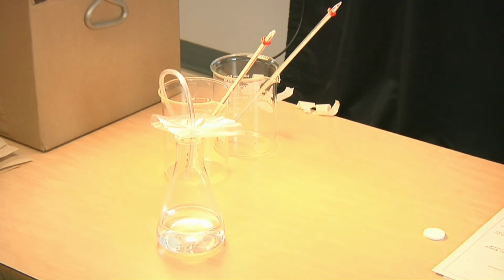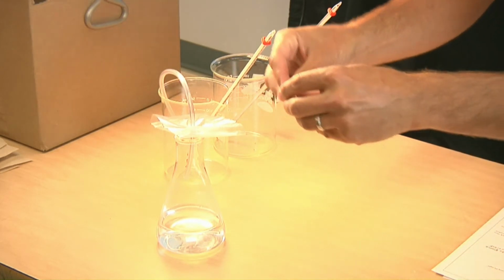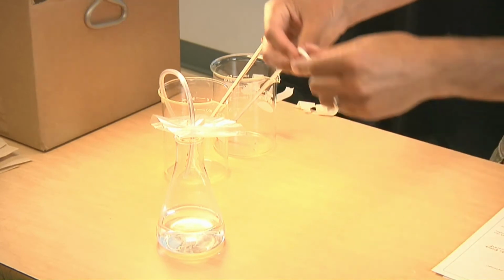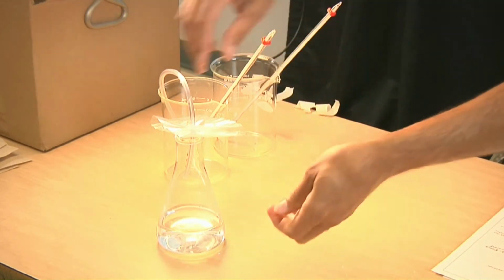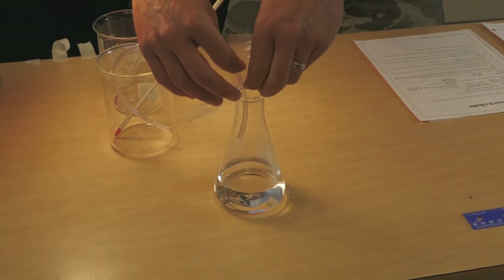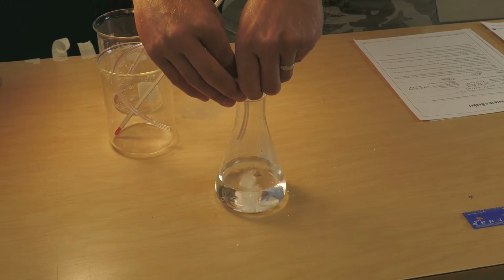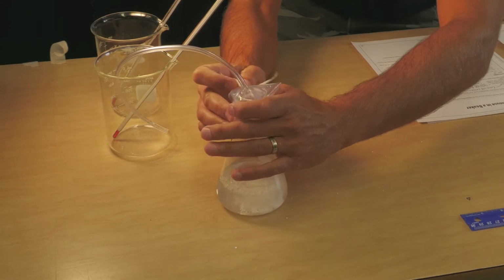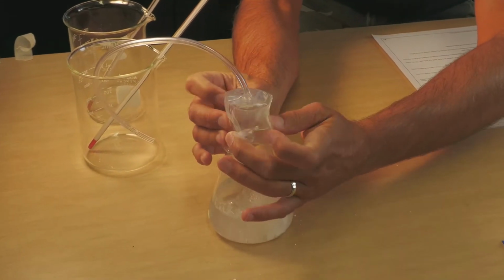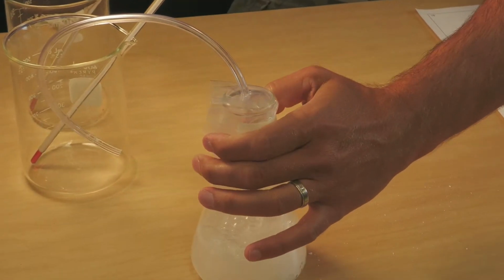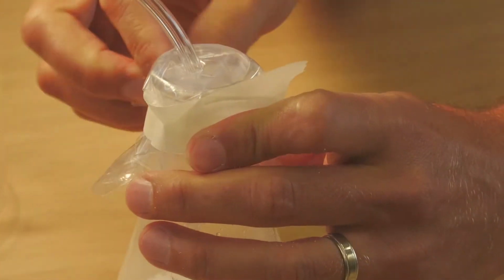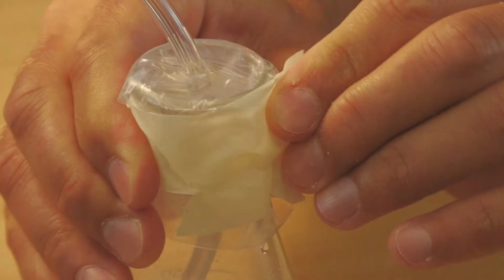Okay, so here we go. We're going to break that into small pieces, keep it in our hand, just like that, and then we're going to carefully drop it in. And then I'm going to take my tape very quickly and try to seal that off as best we can, which it looks like it's working.